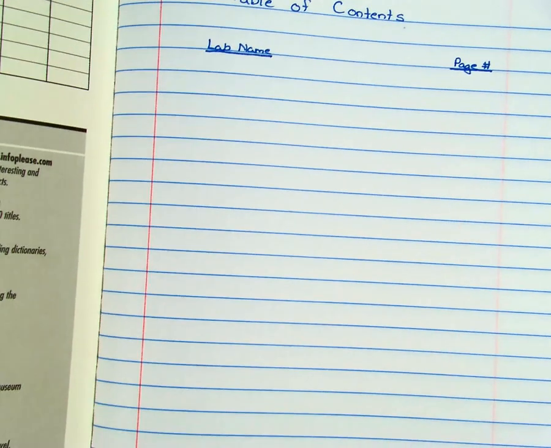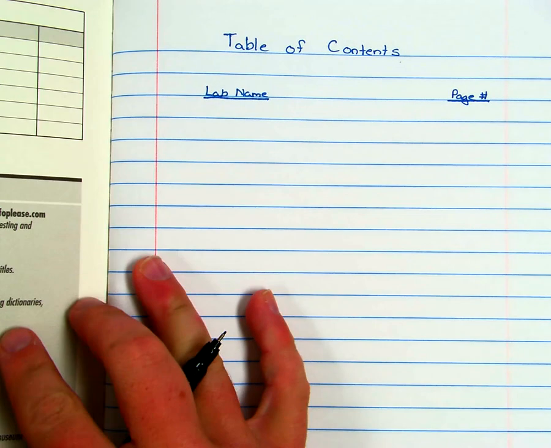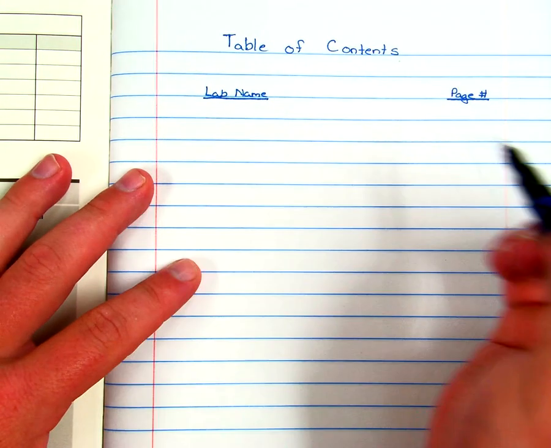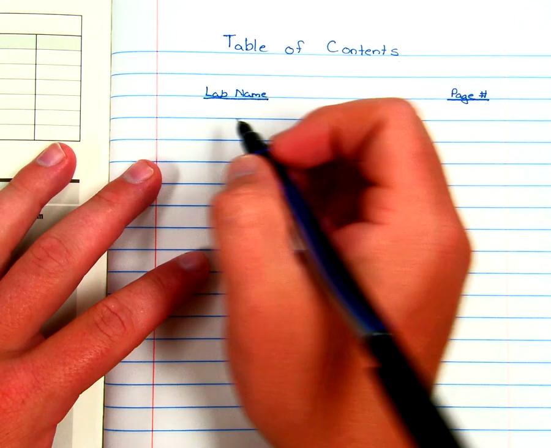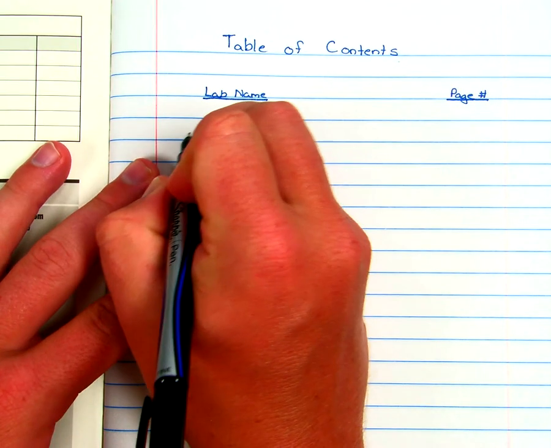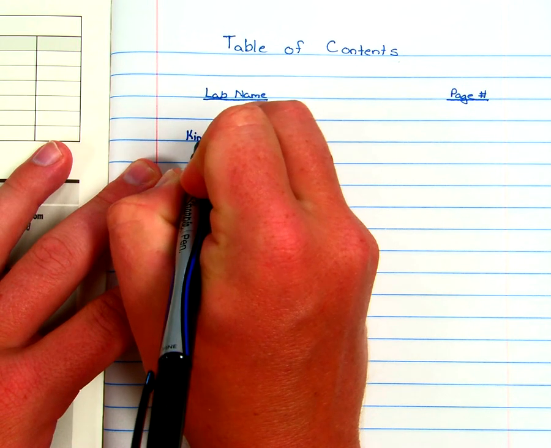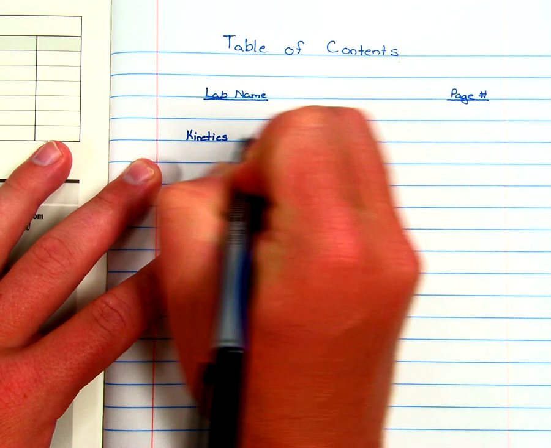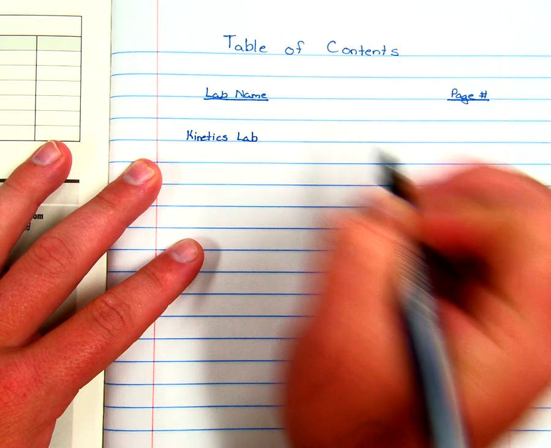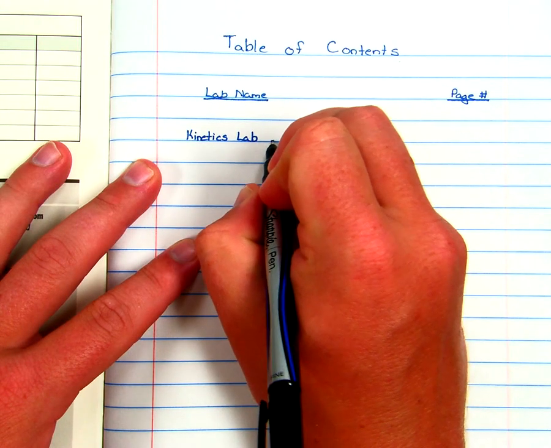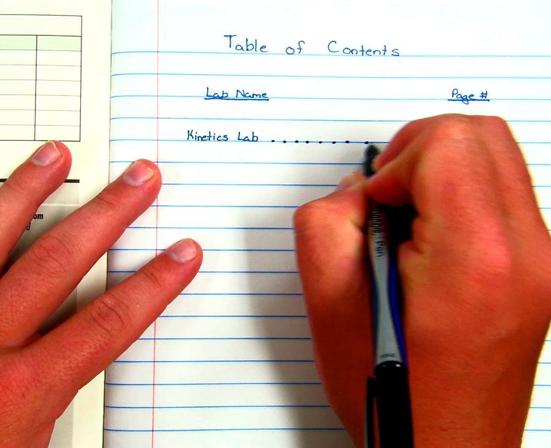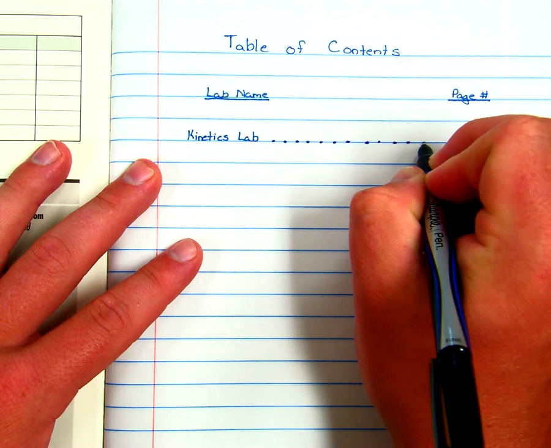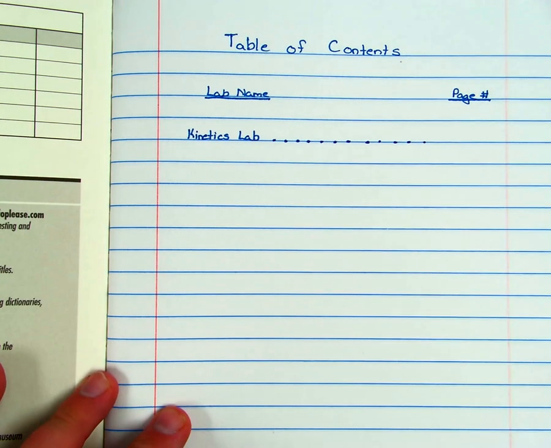Alright, so back to the table of contents here. You will just write in the title of the lab for each lab that you do. So I'm just going to make something up here. I'm going to say kinetics lab. Now this isn't the title of your first lab, so don't write that in there. And then over here you could put some dots going over to it if you want to. Not really necessary. And then you put the page number that it starts on or the whole page range.